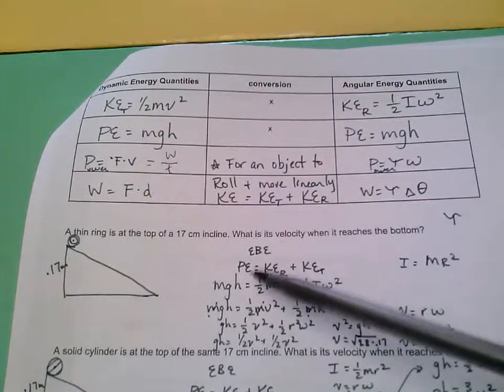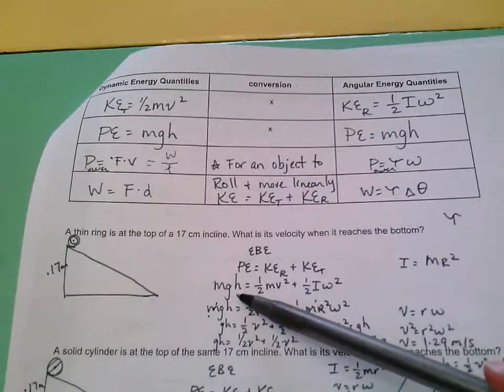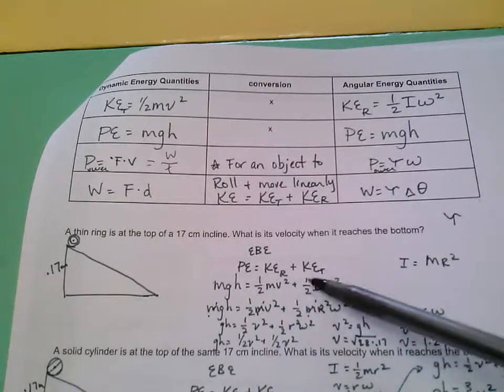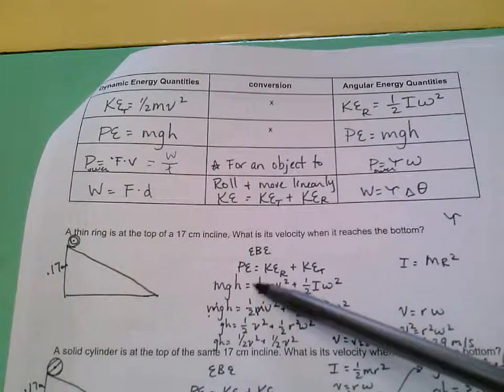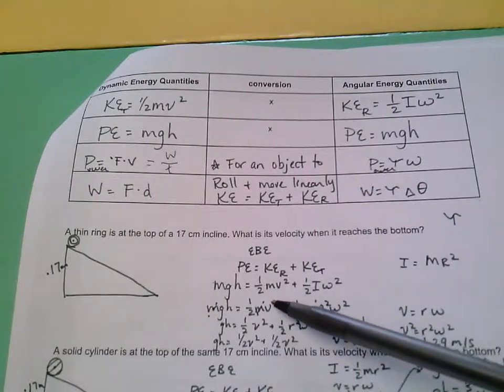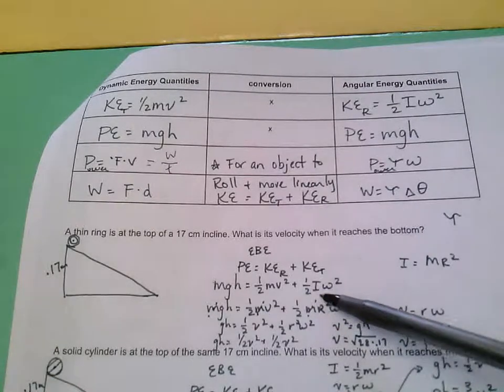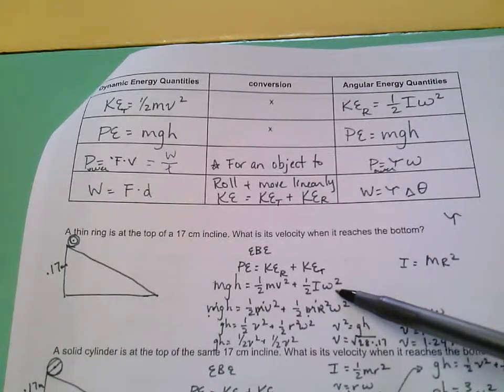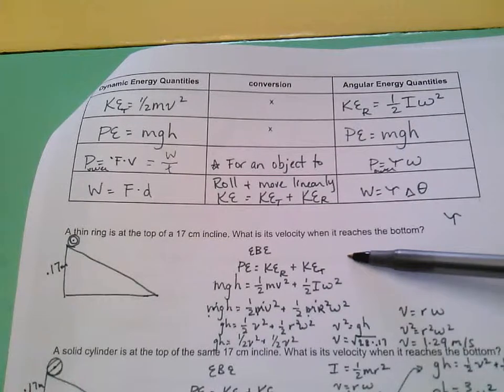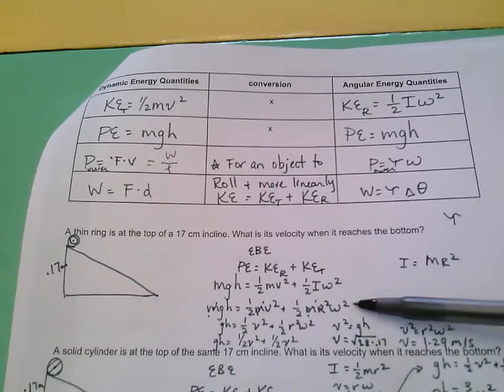All right, so we can plug our equations in. mgh, it's the same, is equal to, and I flipped the equations for these, apologies, but it's equal to our translational kinetic energy, 1/2 mv squared, plus our rotational kinetic energy, 1/2 I omega squared. All right, now pause and go find the moment of inertia for a thin ring or a hollow hoop.